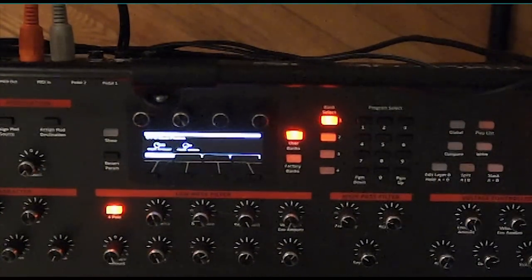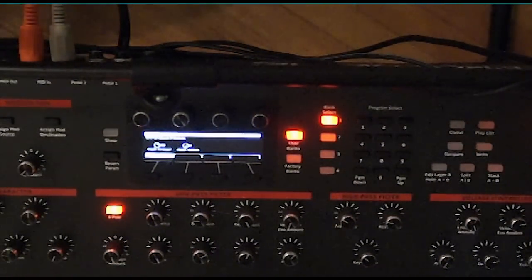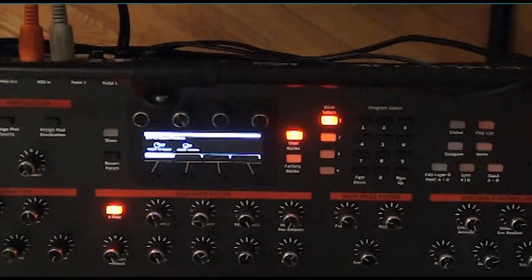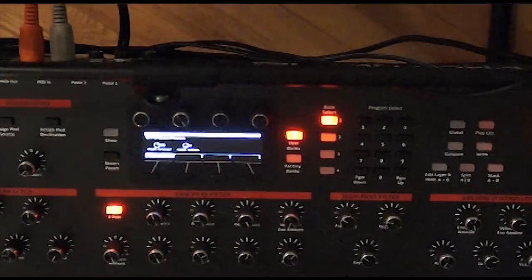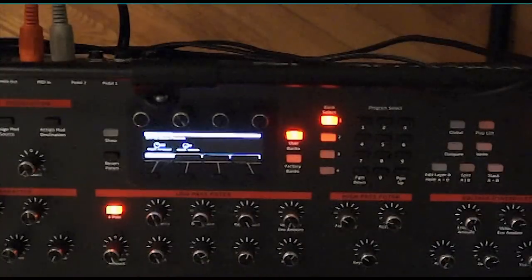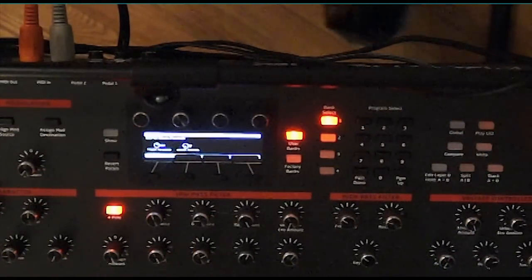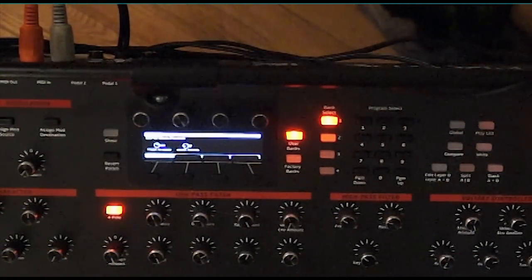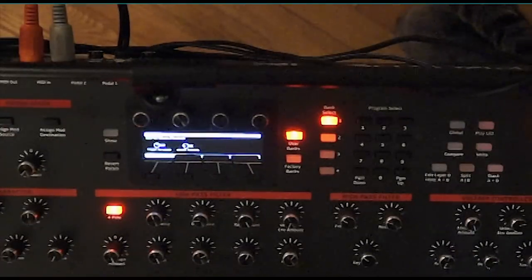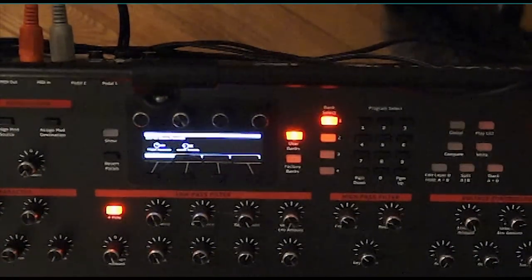If you put it up too high, you get this real ugliness that comes in that's not right for this patch. So we're going to dial that back down to about 23, 22. And then our feedback tuning, this is literally tuned in semitones, adding harmonics into the sound. So I really want those overtones in this sound. So we're going to dial that up an octave to 12.